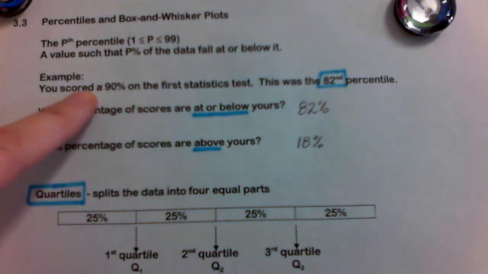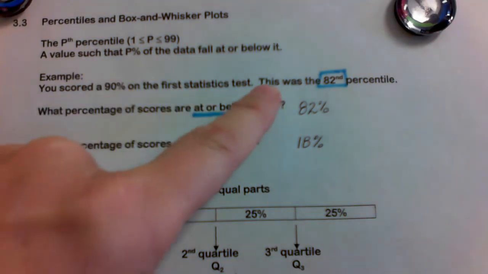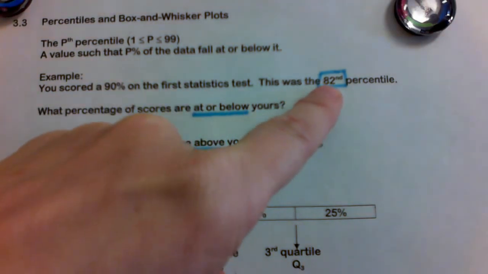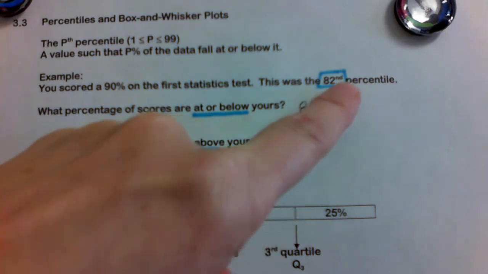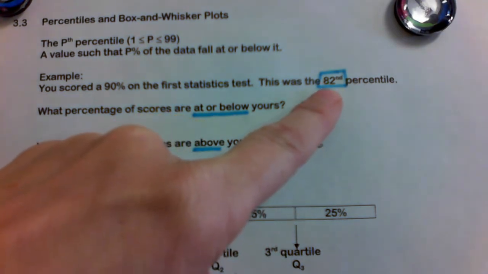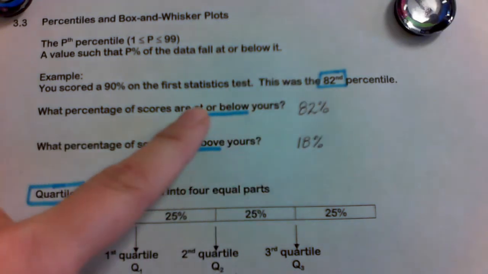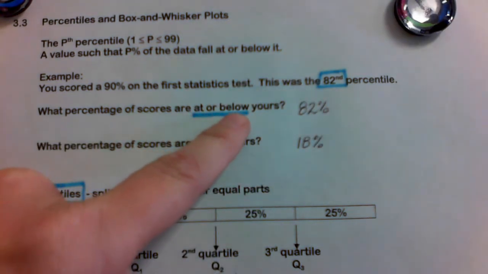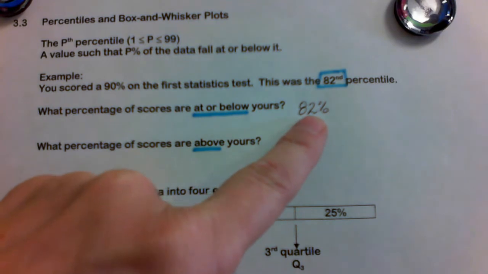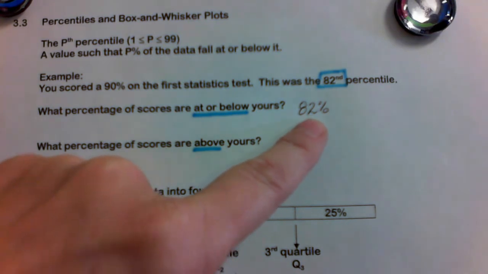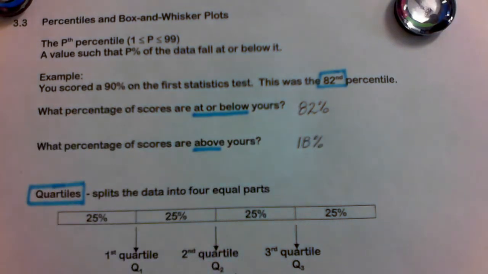test. So that's the grade that would go on Blackboard. That's the grade that would go in my grade book. But you're also given that this was the 82nd percentile. Now, this number does not go in the grade book. What this number tells me is the percentage of people that scored at or below your particular score. So 82% of the students scored below your 90%.